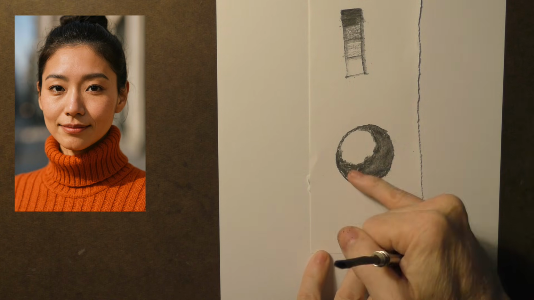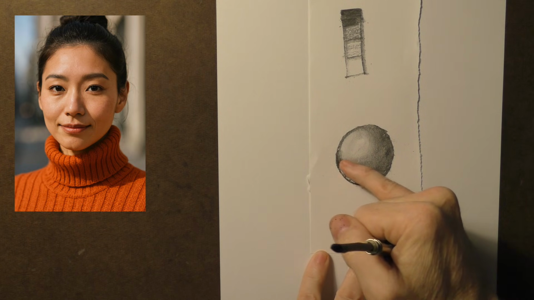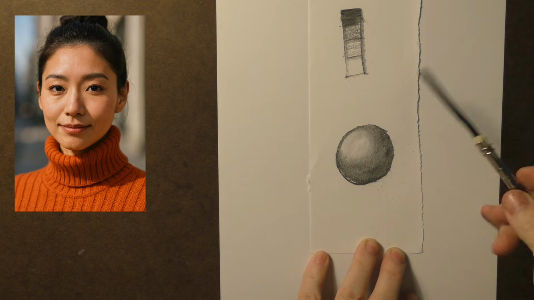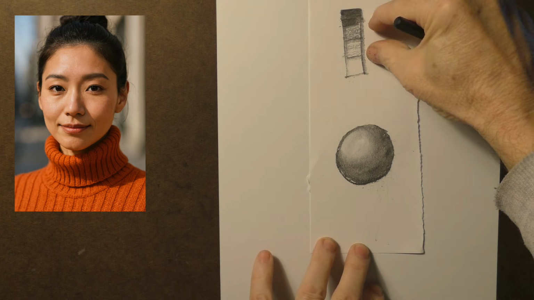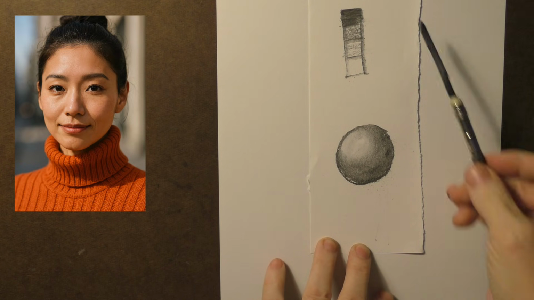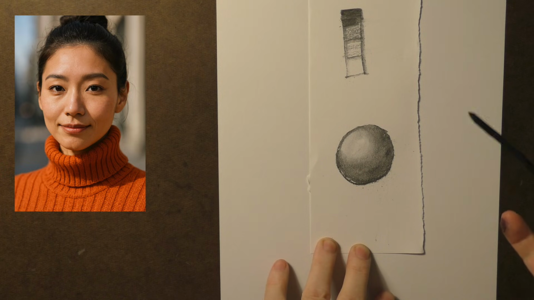But if I move this around now with my finger a little bit, what that does is it takes the black and the white, it takes those both away, and it brings everything towards the middle. So now everything is dark halftone and light halftone.